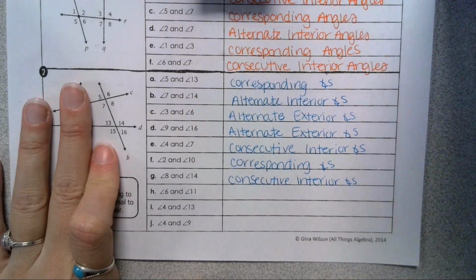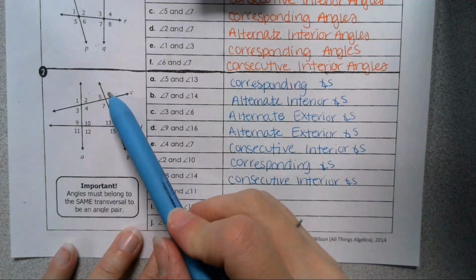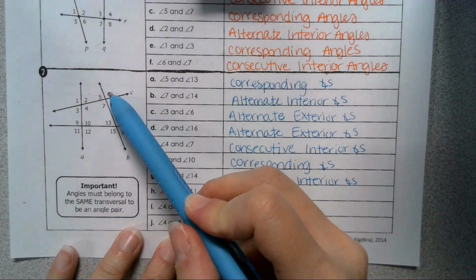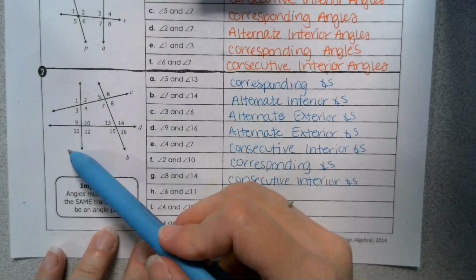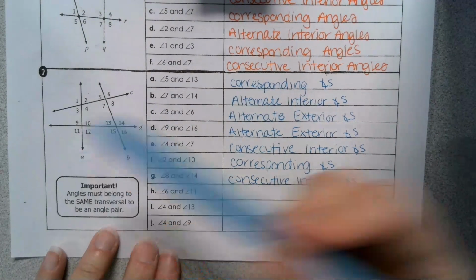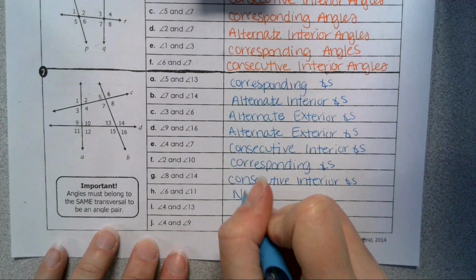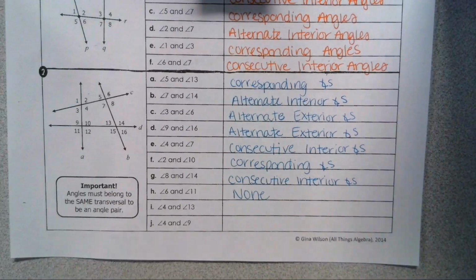All right, 6 and 11. 6 is up here, and 11 is all the way down there, and they're fully diagonal from each other. They do not share a transversal, so they have no angle pair. 4 and 13.